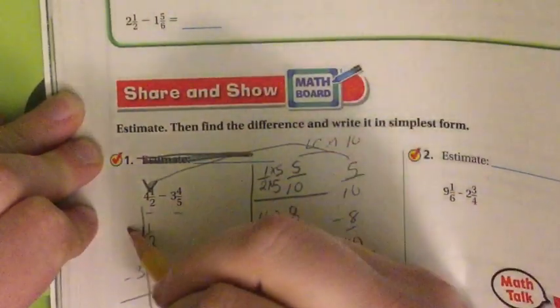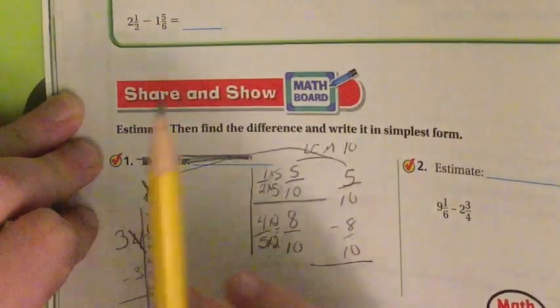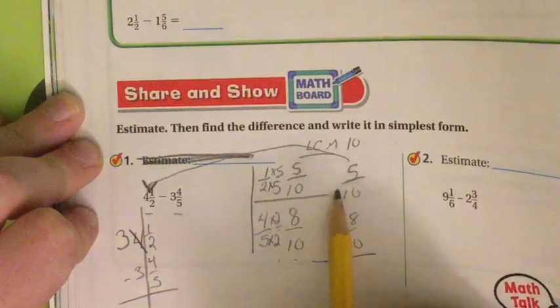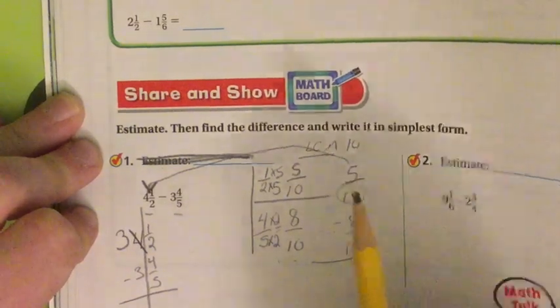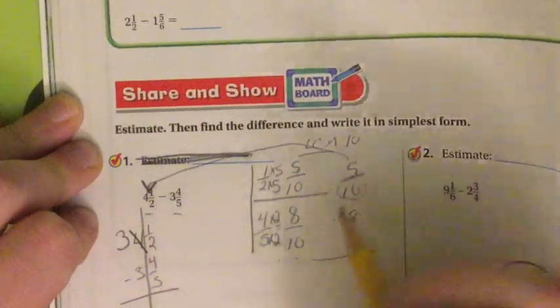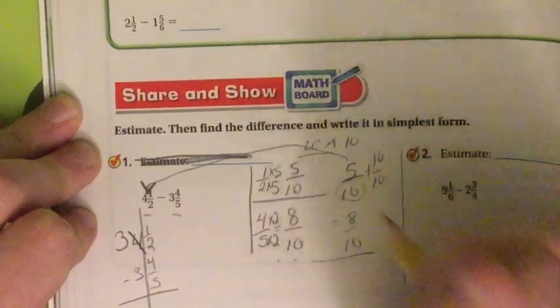Okay, so our 4 is crossed out. It becomes a 3. Now remember, the fraction you add over here depends on what your denominator is. You have to go with your new denominator. That's why you find your LCM first. So what would 1 whole be out of this fraction? It would be 10 over 10 because our denominator is 10.